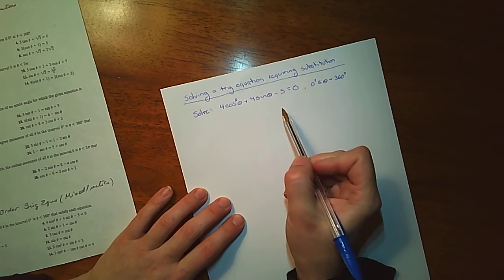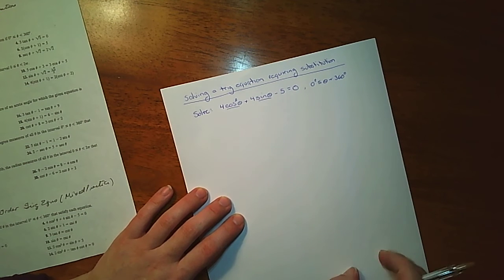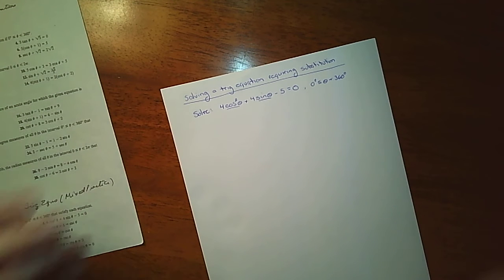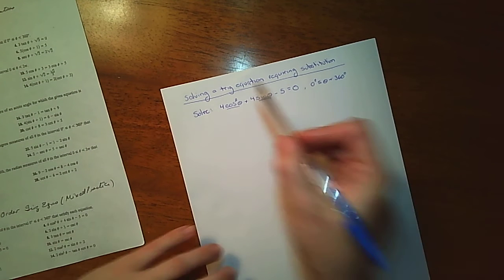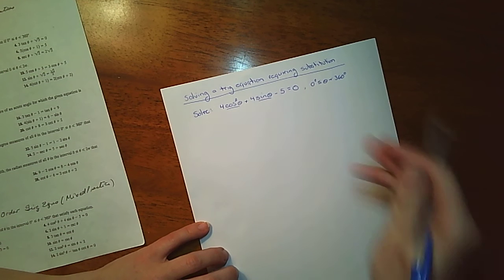Alright, so when I look at this, first thing I notice is that this is a cosine and this is a sine. That's a problem. They need to be the same trig function. So the one I'm really focusing on is this guy, cos squared. Cos squared, where can I get him from?